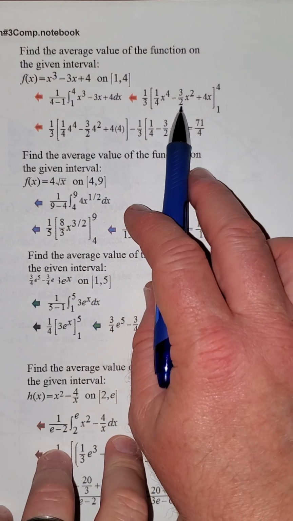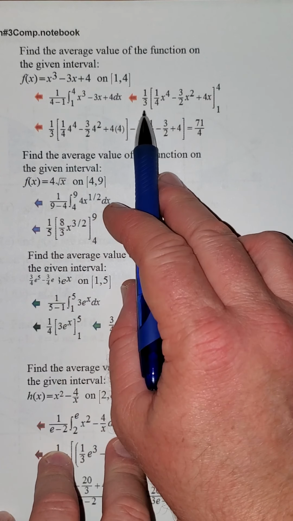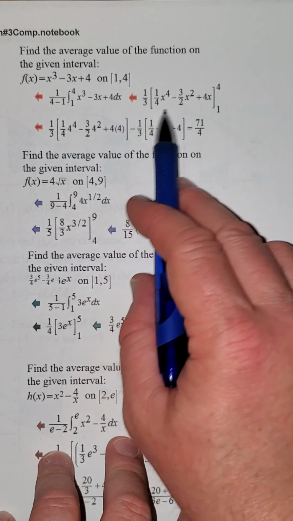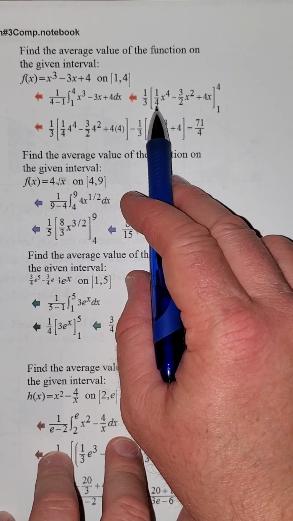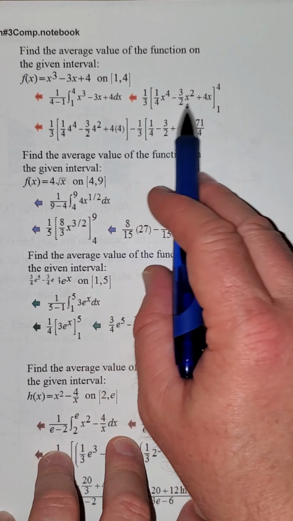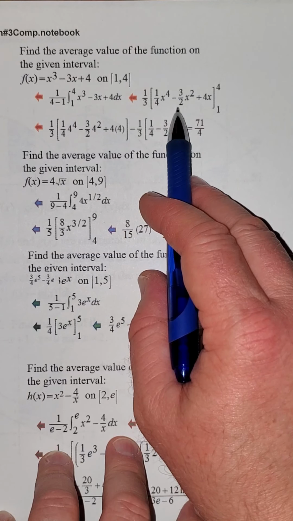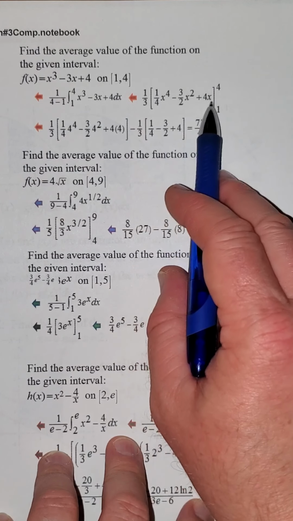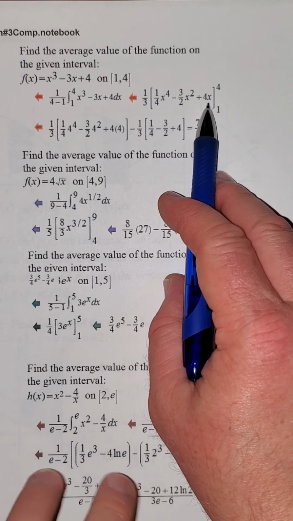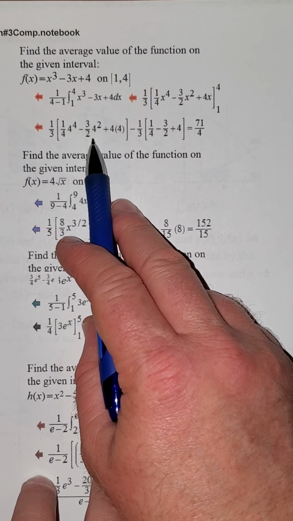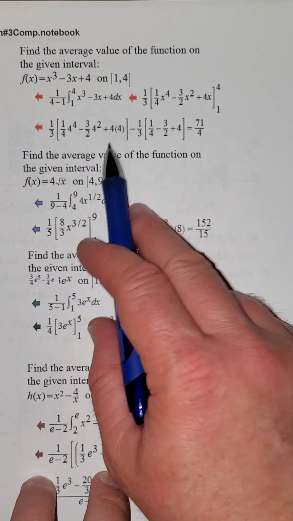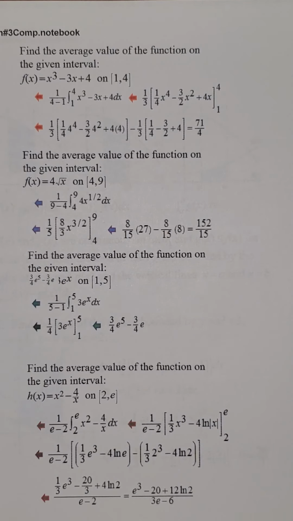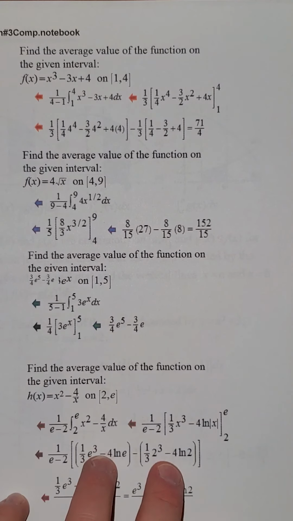Now the next step is to take the antiderivative. Well, there's the 1/3 out front. Power rules all across the board. Add 1 to the exponent, becomes 4. Divide by the new exponent. Add 1 to the exponent, it becomes 2. Divide by the exponent. 4. It's like 4x to the 0. The antiderivative of a constant is the constant times x. Plug in the 4. Plug in the 1. And subtract those results. And this is calculator work. You guys obviously have calculators at home, so you can just punch that in. I get 71 over 4.